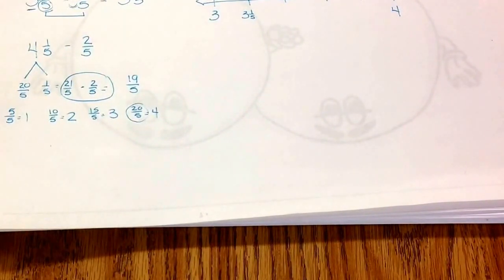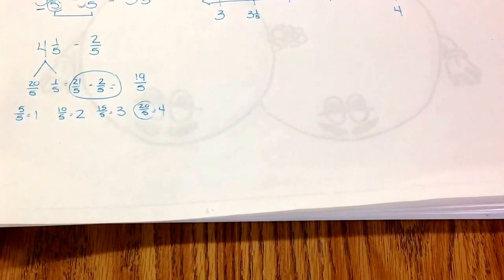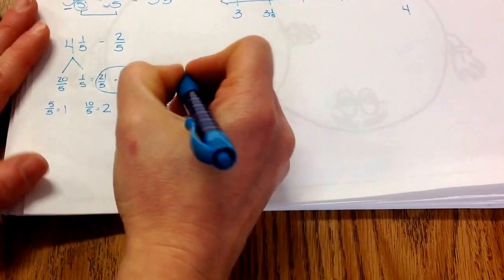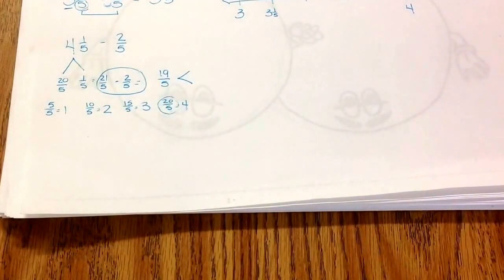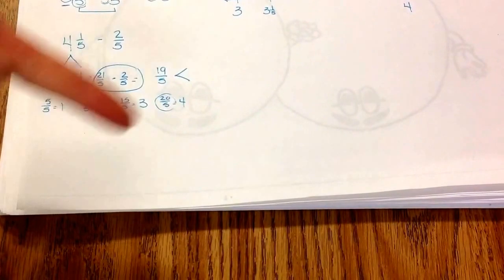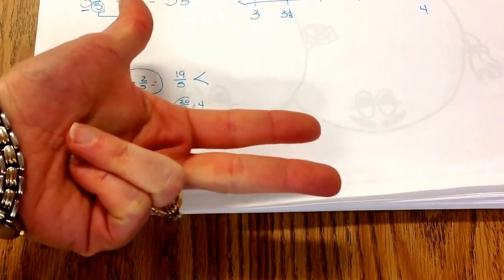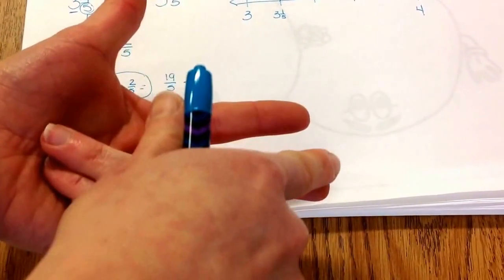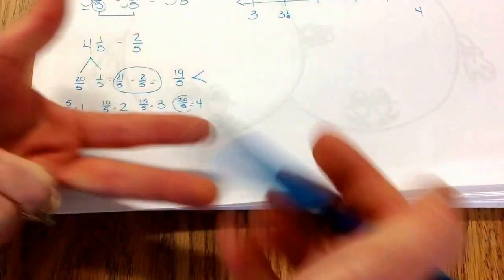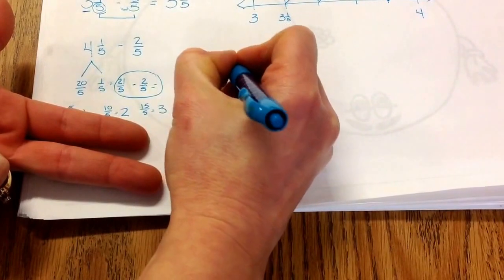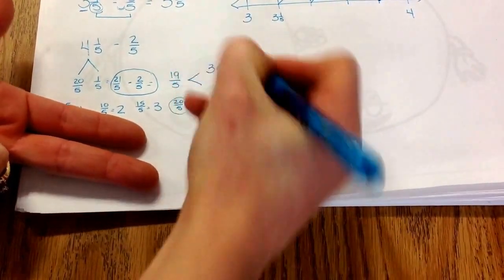Now what happens if they want you to put it into a mixed number? Well, how many wholes can I pull out of there? I know that 5, 10, 15, 20, oh, not 20. 5, 10, 15. That's 3 wholes, or 15/5.